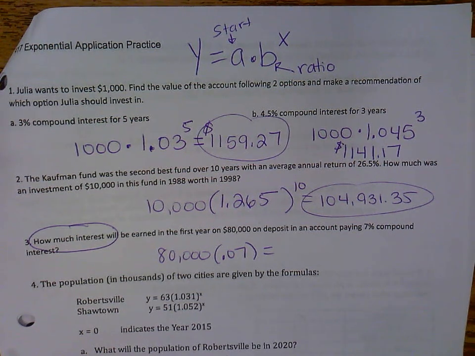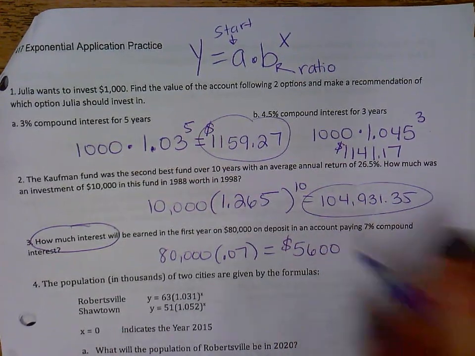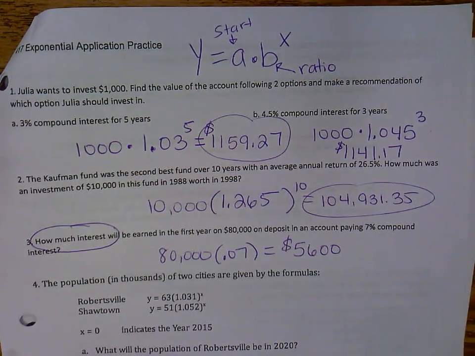I got $5,600 is the interest only. That's pretty good, right? In 1 year, your money makes $5,600 just for sitting there. That's how people who win big bucks in the lottery can start to live off just the interest alone. Or if you are a college and you have a $1 million foundation, is that what it's called?